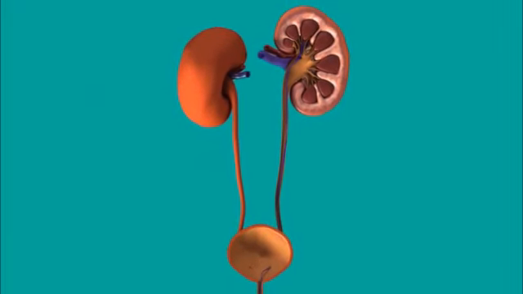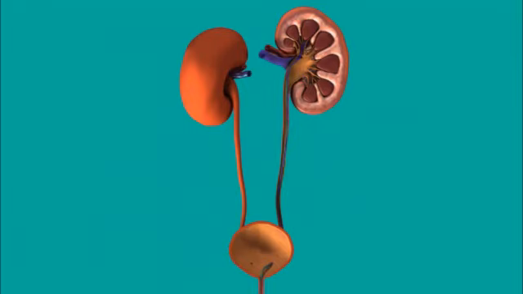Your doctor may place a temporary small tube, called a stent, within the ureter at the end of the procedure to ensure that swelling does not block the drainage of the urine.